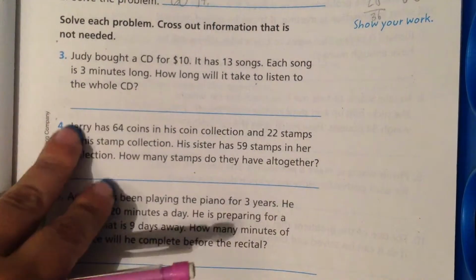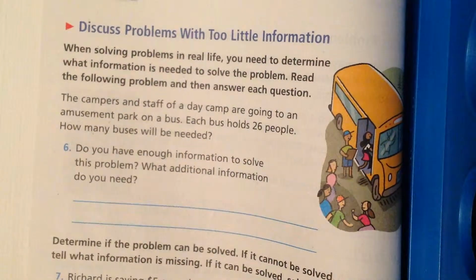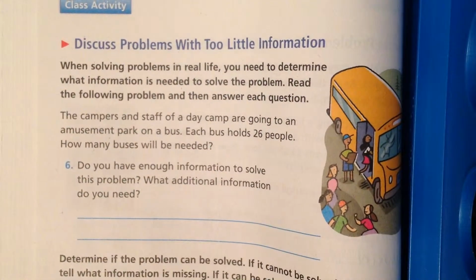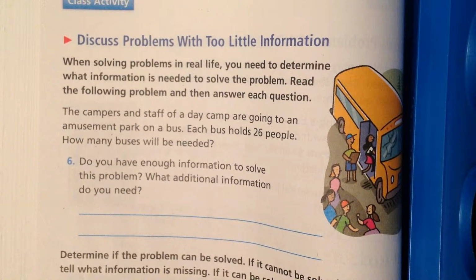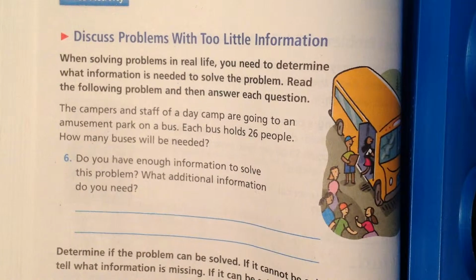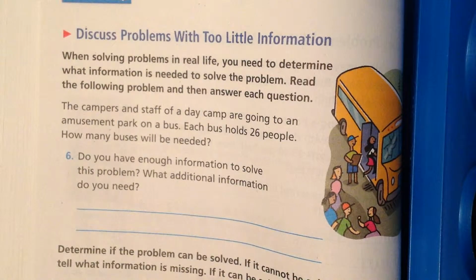So go ahead and turn to page 66 in your book. And now we're looking at problems with too little information. So when solving problems in real life, you need to determine what information is needed to solve the problem. Read the following problem and then answer each question. So it says, the campers and staff of a day camp are going to an amusement park on a bus. Each bus holds 26 people. How many buses will be needed? Question number 6, do you have enough information to solve this problem? What additional information do you need?